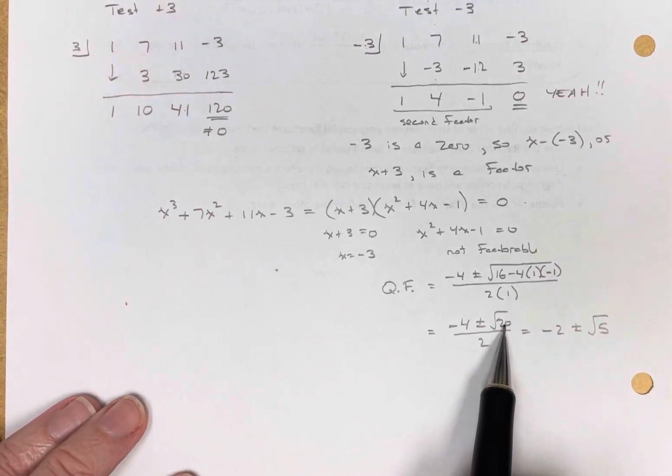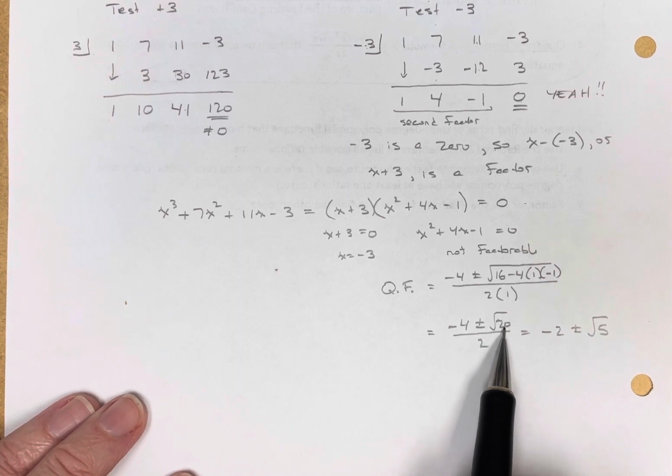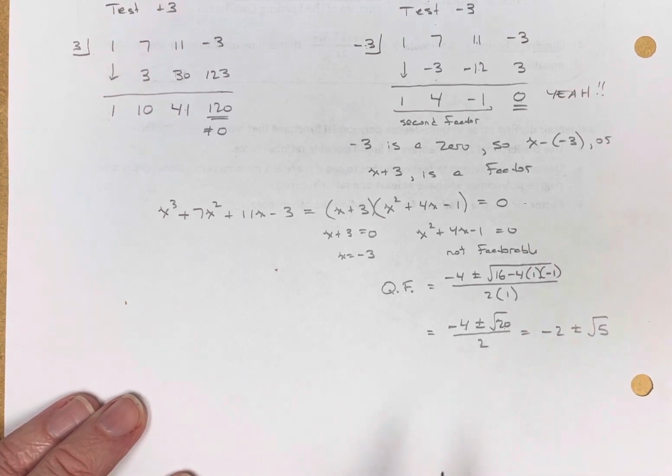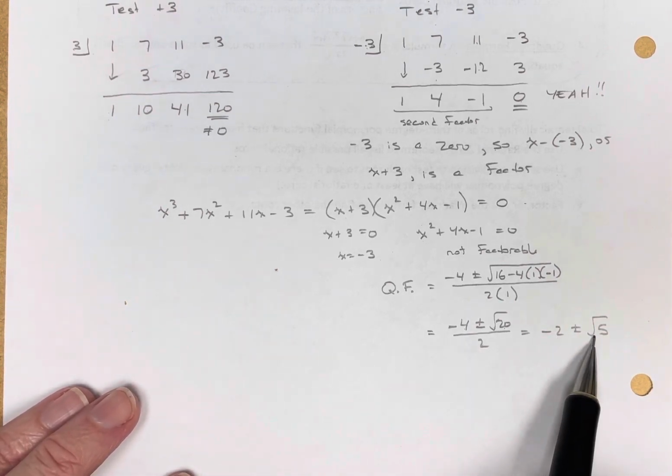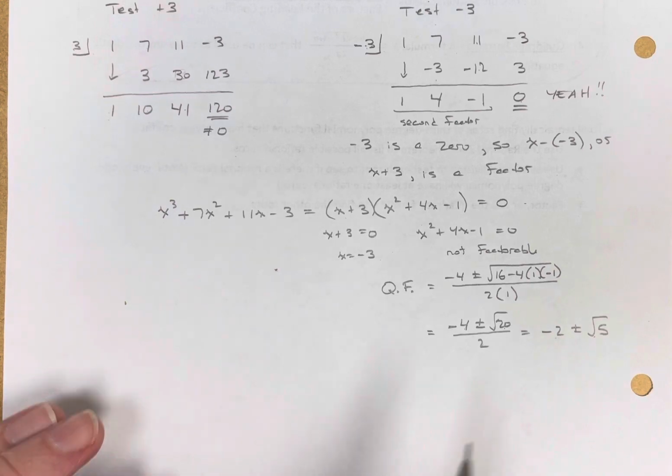So I simplified this. This is 2 root 5, and then I divided both of those by 2, and that's my answer right there. This is a real number, but it is not rational.